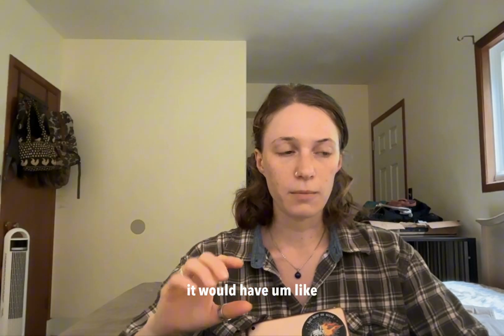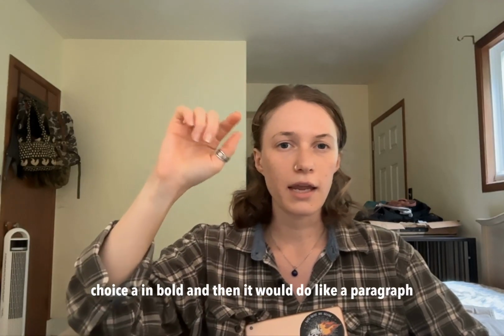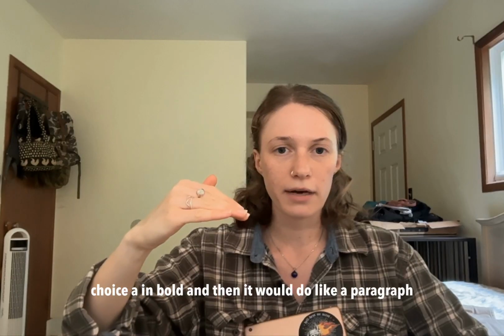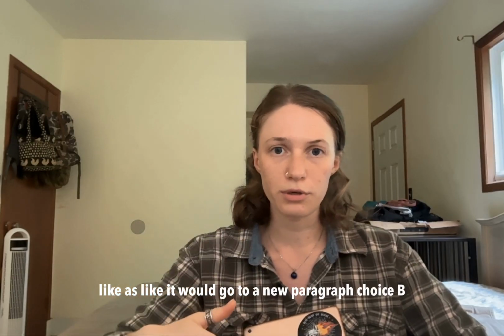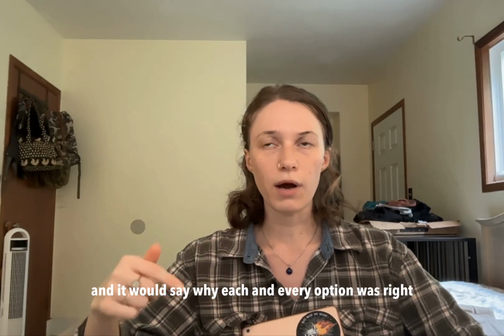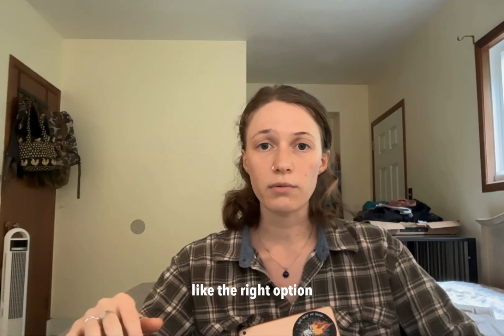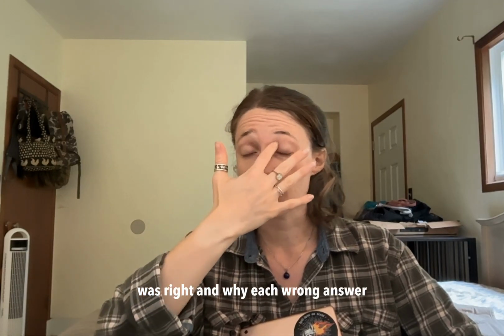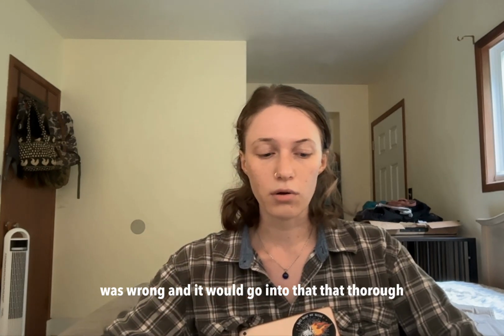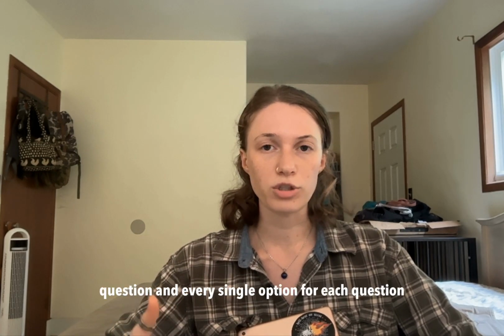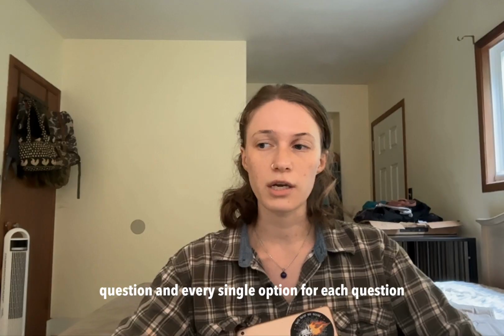It would have choice A in bold, and then it would go to a new paragraph, choice B, and it would say why each and every option was right. Like the right option was right and why each wrong answer was wrong, and it would go into that thorough explanation for every single question and every single option for each question.